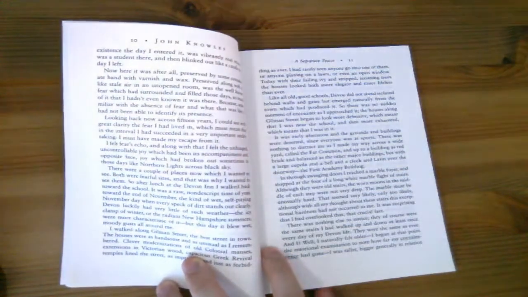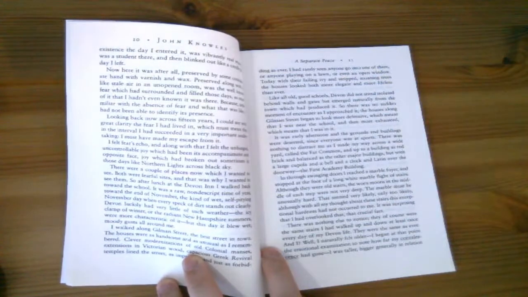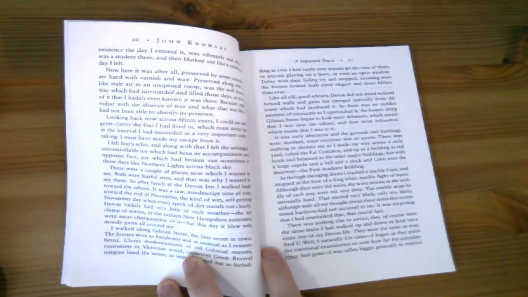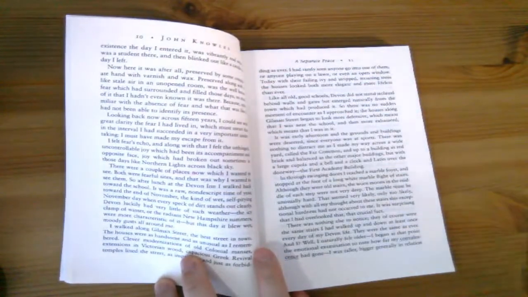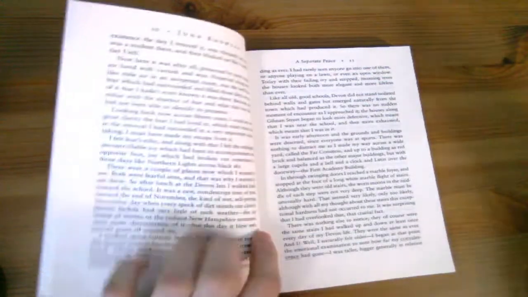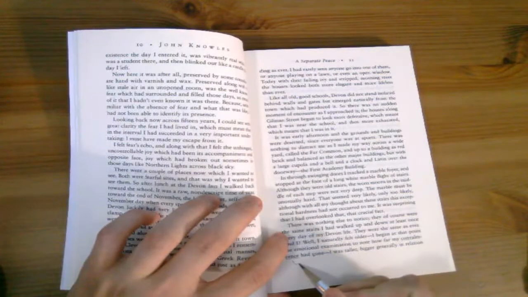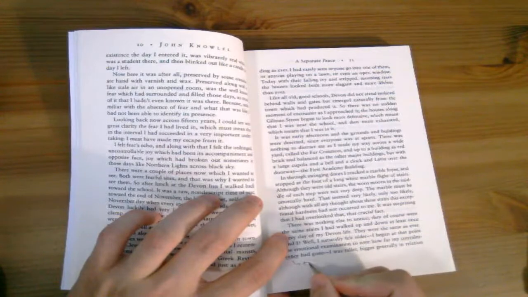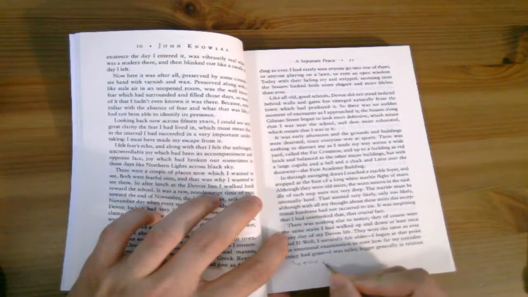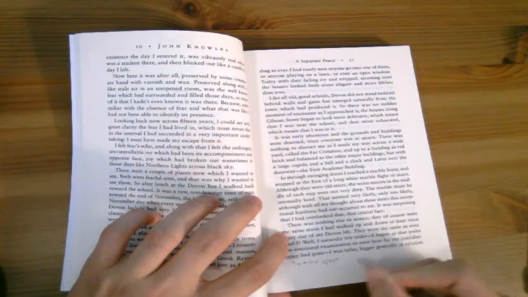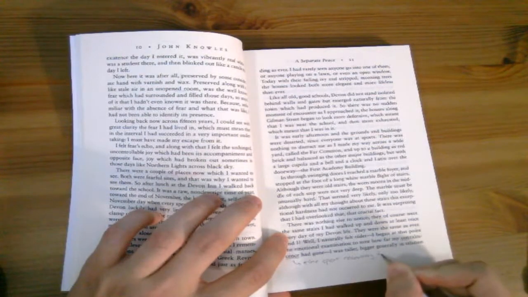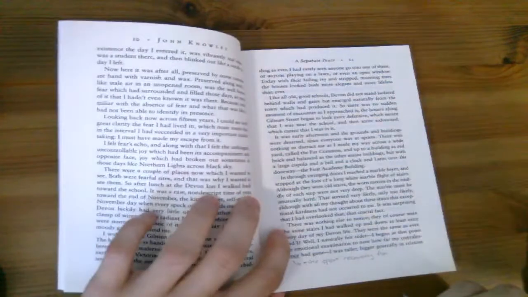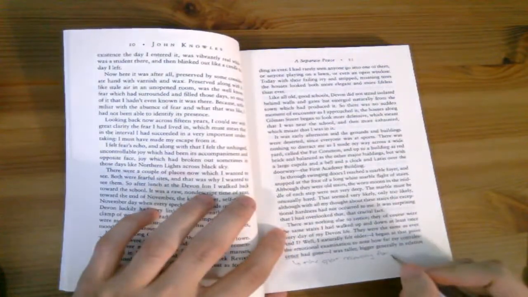According to Google, the definition is time spent recovering from an illness or medical treatment, recuperation. I was a bit off there. Wow. Okay. Time spent recovering from an illness or medical treatment.